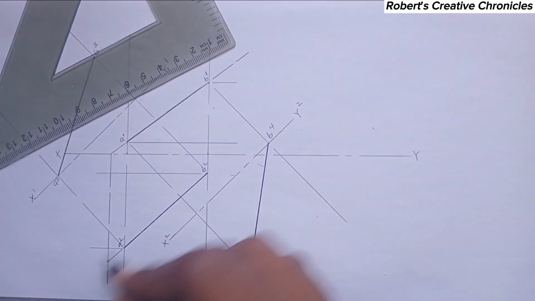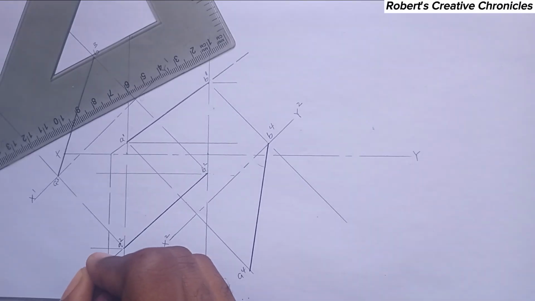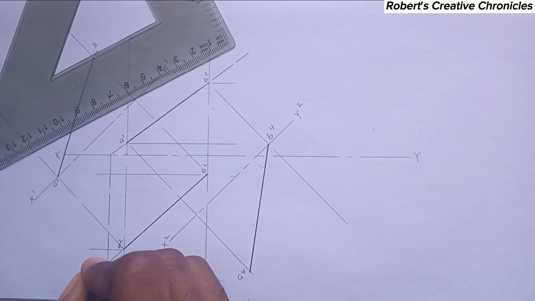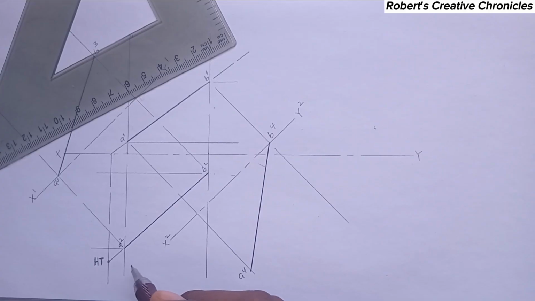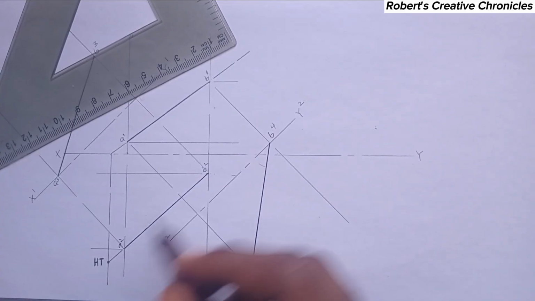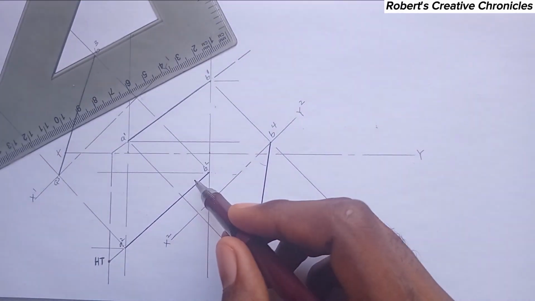So since this projection is on the plan, this one will be a horizontal trace. So I call it HT. This stands for horizontal trace. So the horizontal trace is on the plan. So the horizontal trace is always on the plan.